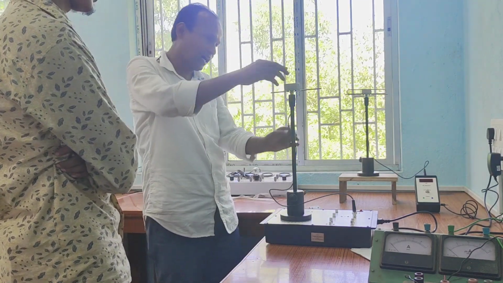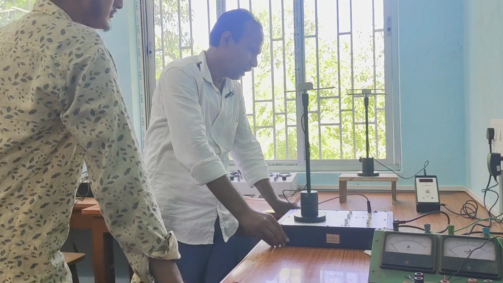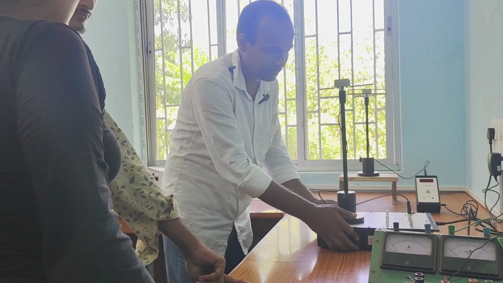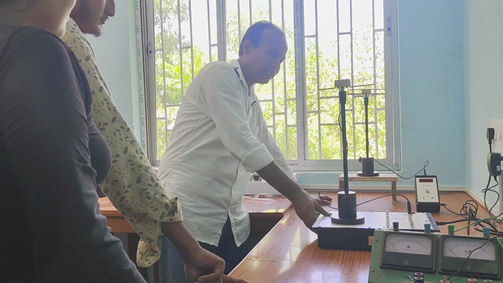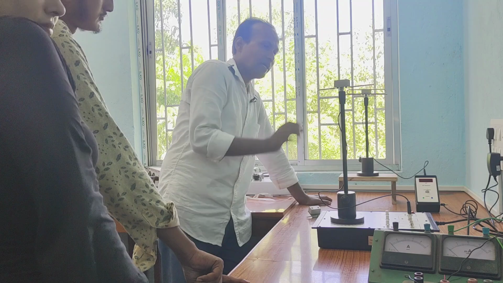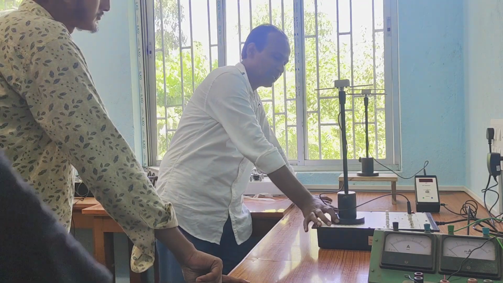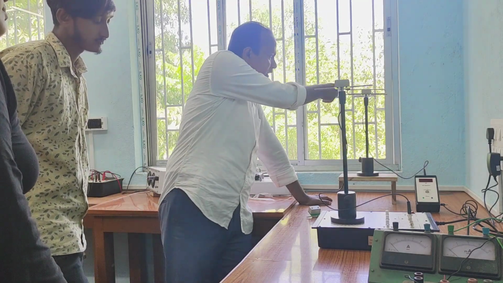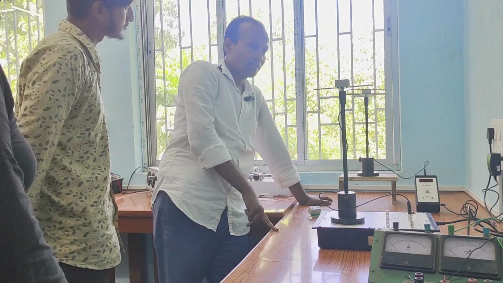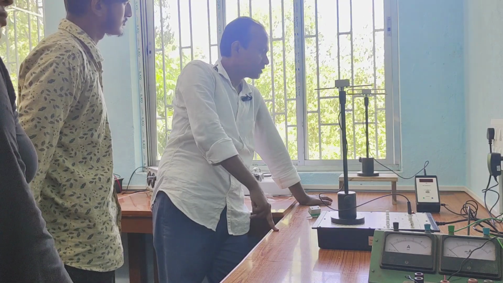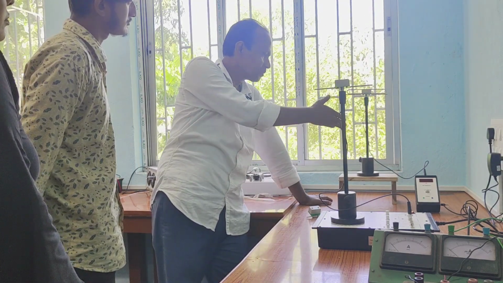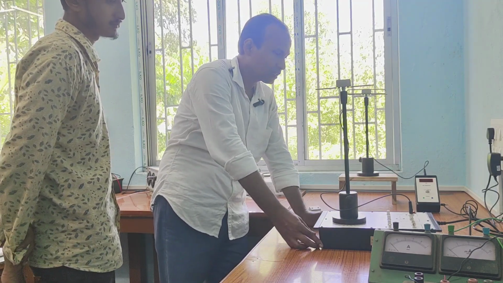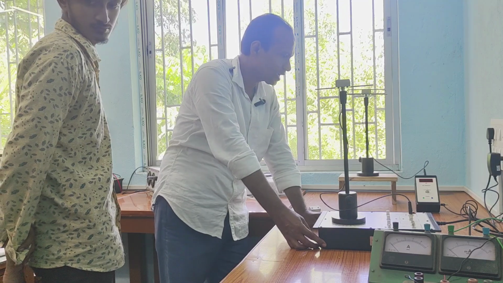I have to adjust the height, the same height, and also a key parameter should be remembered: between the transmitting line and the receiving line, there is a gap. The gap line is also in a straight line. Thus, we can detect the emitting antenna by the receiving antenna clearly. Now we will start to take the reading.